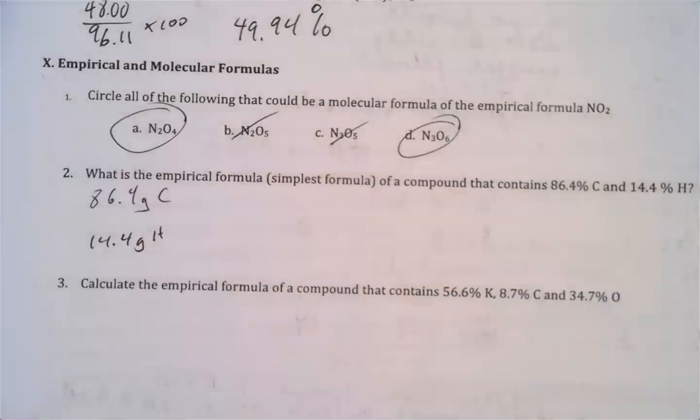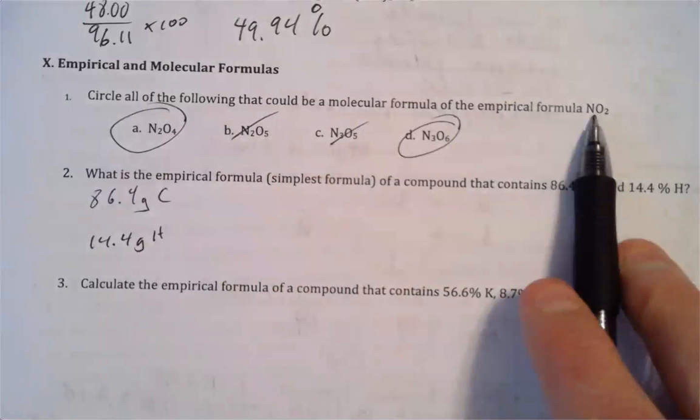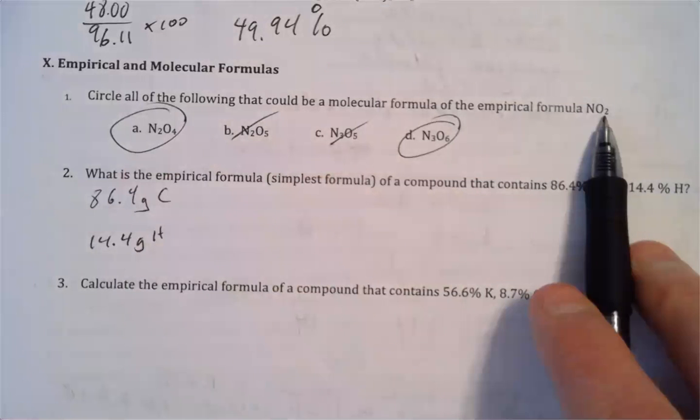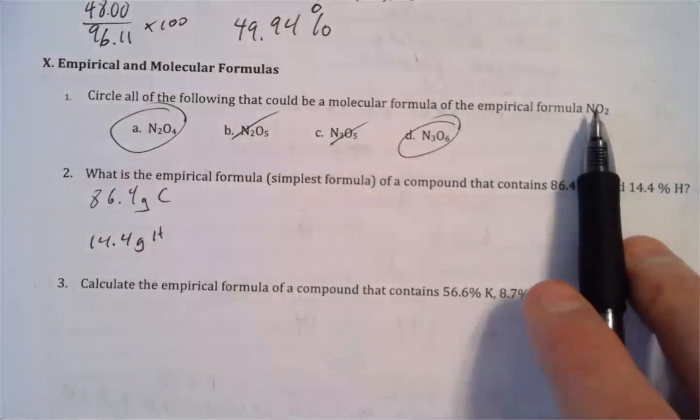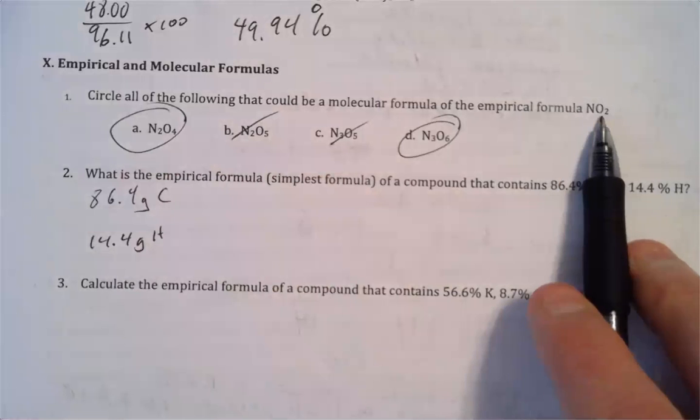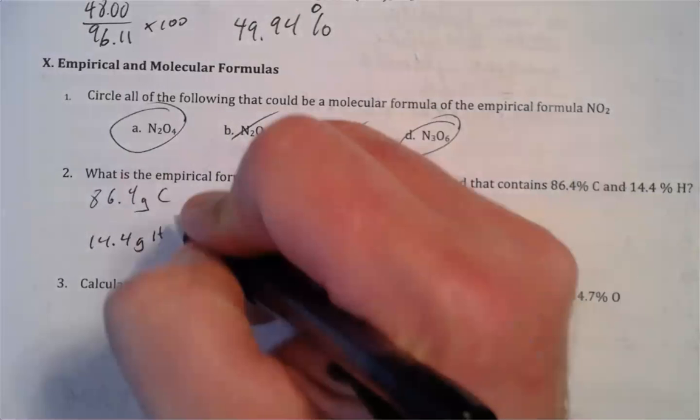If we want to find an empirical formula, basically we have to find a ratio. This ratio right here is 1 nitrogen to 2 oxygens. And we know that if we multiply this by 6.02 times 10 to the 23rd, this is 1 mole of nitrogen to 2 moles of oxygen. So it's a molar ratio.